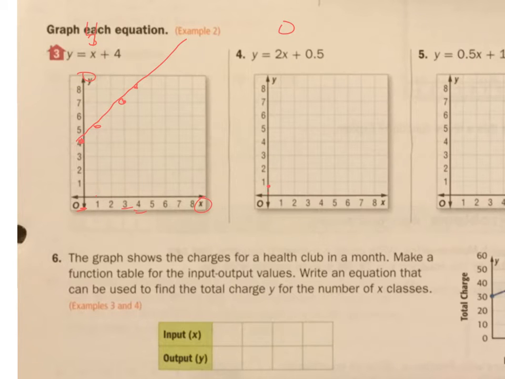Let's see what I can get here. So now I want to make x 2. So I'm going to be right here. 2 times 2 is 4, plus 0.5 is 4.5. So 2 and 4.5 is right there. Now let me do 4. Make x 4. 2 times 4 is 8. 8 plus 0.5 is 8.5.